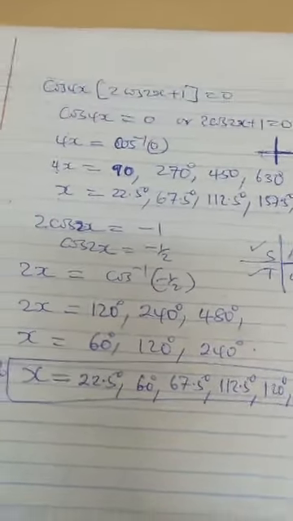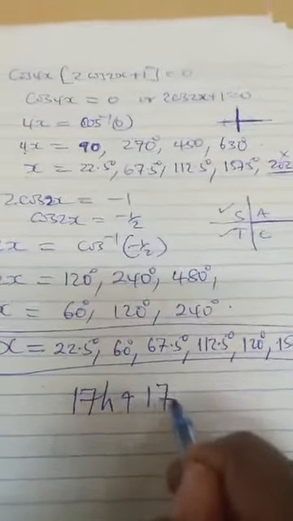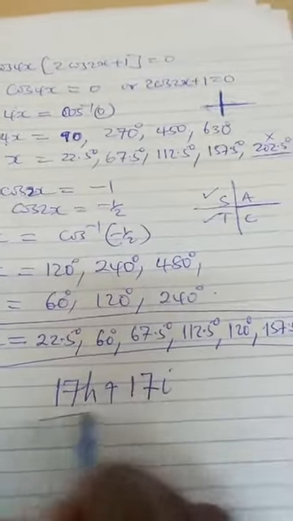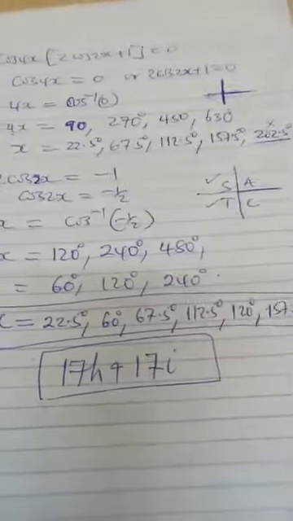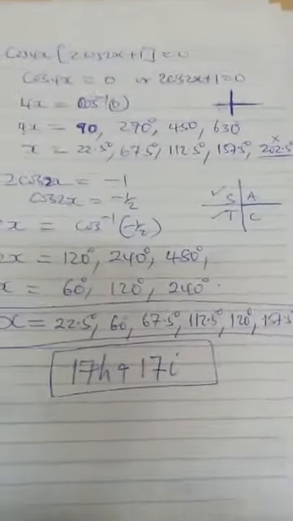And of course 17I. Those that you can manage. Those that you can't, please get back to me and we find out. I wish you the best.